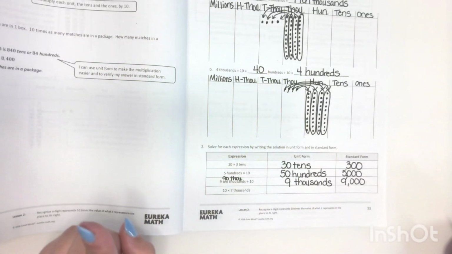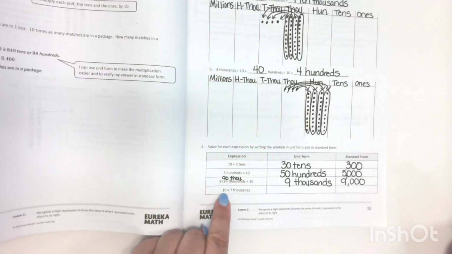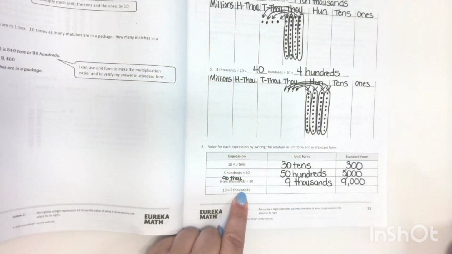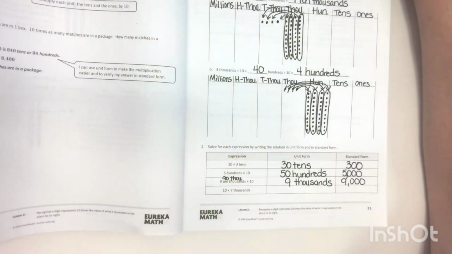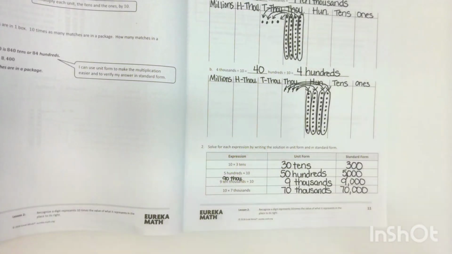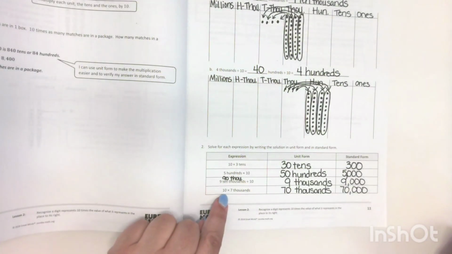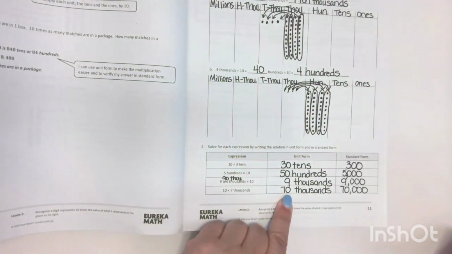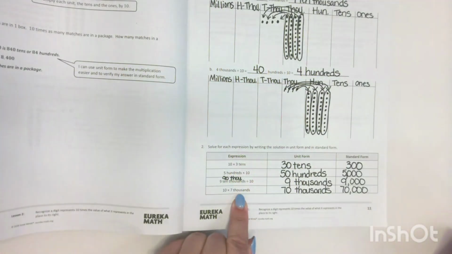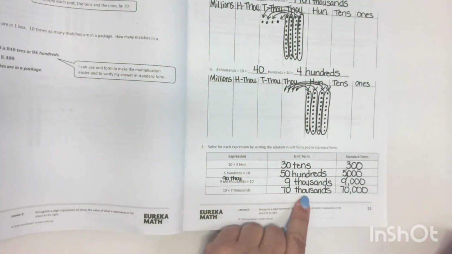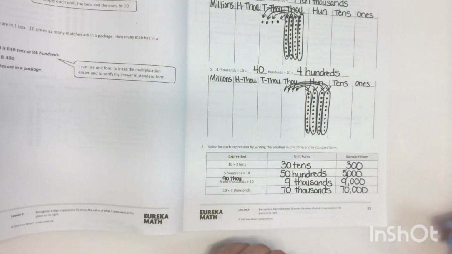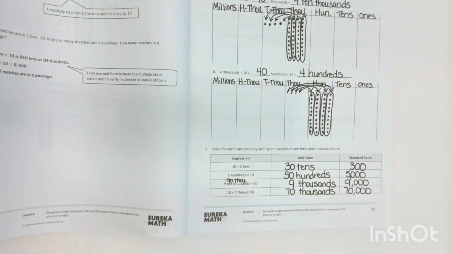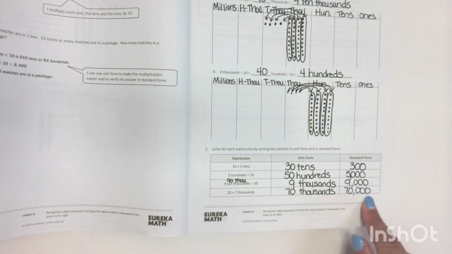Okay, one more. That'll be the last one we do together. 10 times 7 thousands. You try this one. Pause the video and then press play when you're ready to check your work. 10 times 7 is 70, and the units is thousands. So 70 thousands. You also could have written 7 10,000. That would be okay too. And in standard form, it looks like this, 70,000.